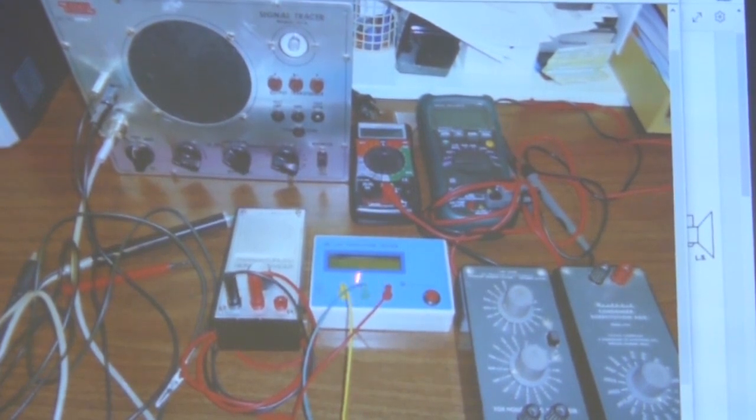It's got 3 leads, so you can check transistors, you can check field effect transistors. It'll even read out a Zener diode, but only up to 5 volts of breakdown voltage, and some other stuff as well. So these little boxes for $30 are a real steal.